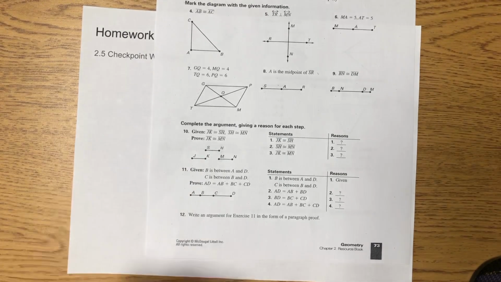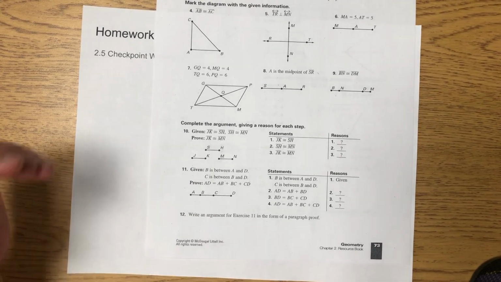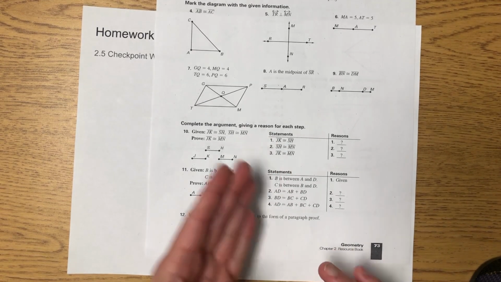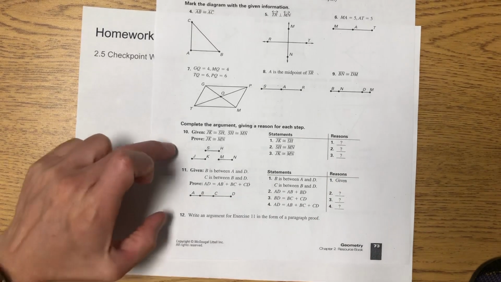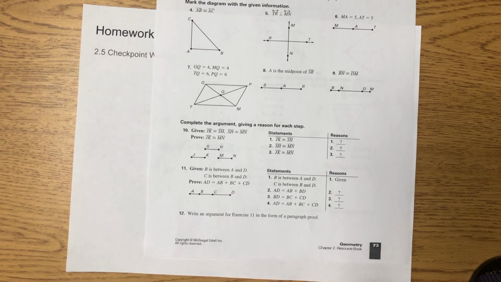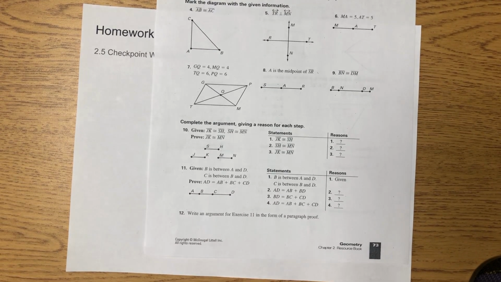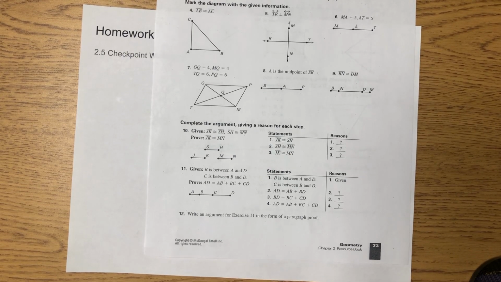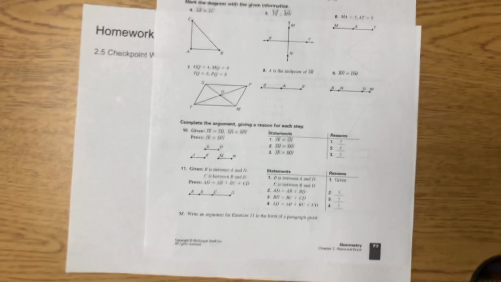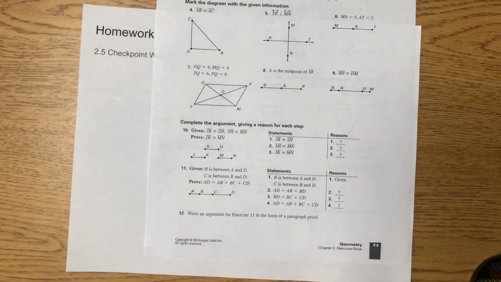10 and 11 give you an argument. They tell you what they're trying to prove, and they want you to write the reasons to the side. So they give you the order, they just want you to write the reasons for number 10, and then we'll look at number 11, same thing. Okay, so go ahead, make sure you use your notes for your properties in order to complete 10 and 11. You can complete it either on a separate piece of paper or you can print this out and complete it on that. Okay, that concludes our first day of 2.5 practice.